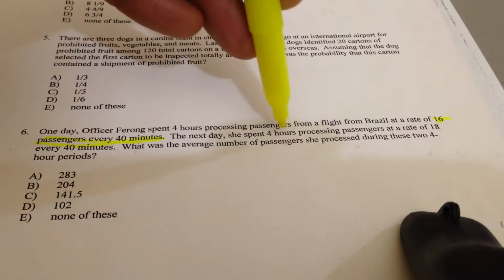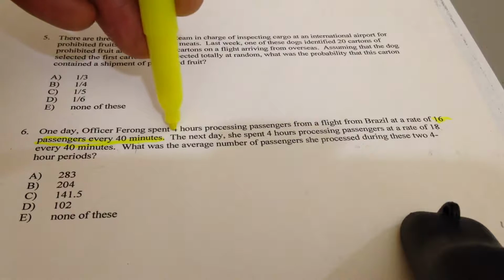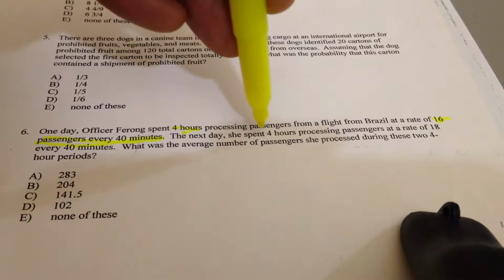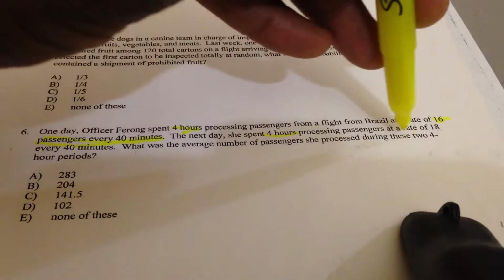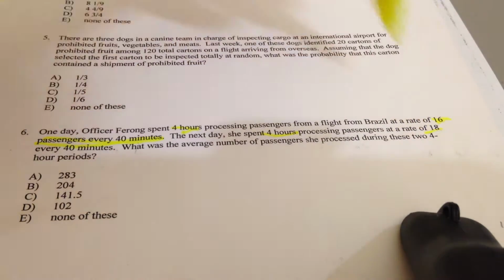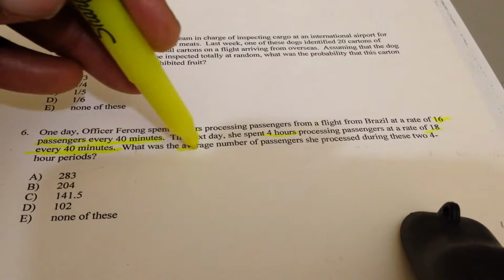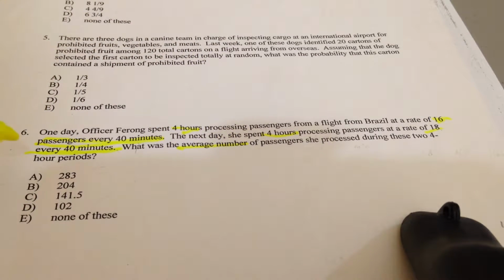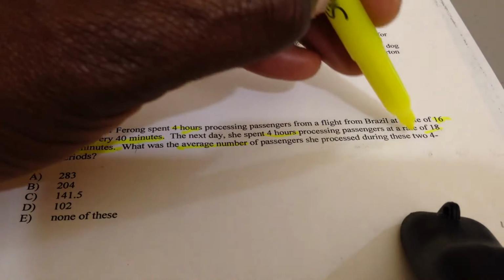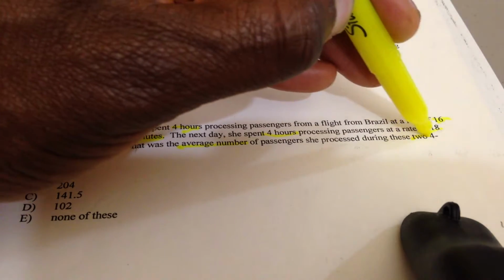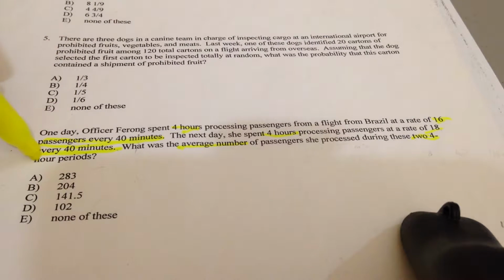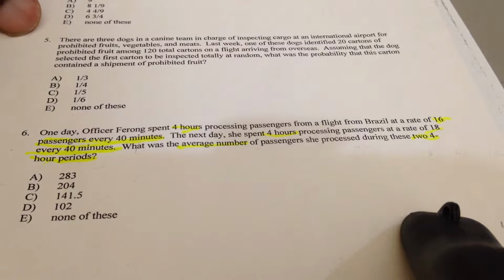And the next day is 4 hours. Well, then it was 4 hours that was done the first time. The next day, she spent 4 hours processing passengers at a rate of 18 passengers every 40 minutes. Now, what's the average number of passengers she processed? I'll tell you why I messed up on this one before, but it's on the 2 4-hour periods. Okay, so let's just get this information. I'm gonna put this to the side and let's start.